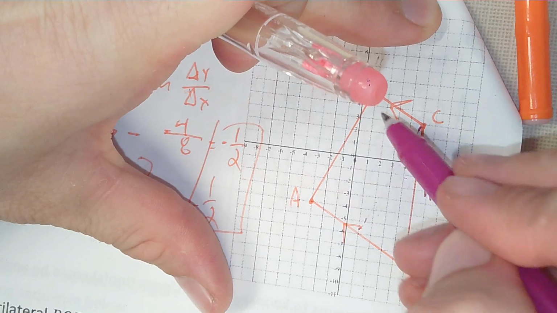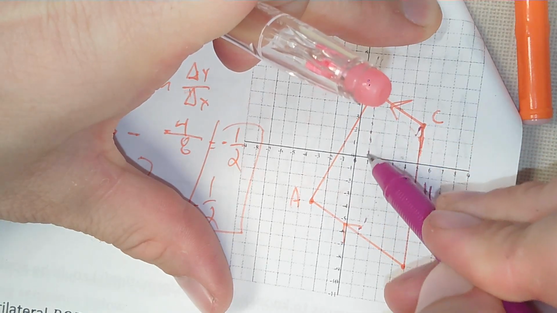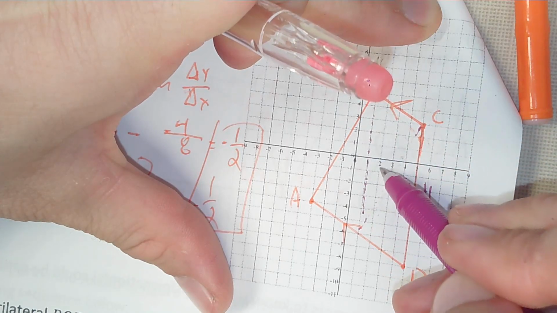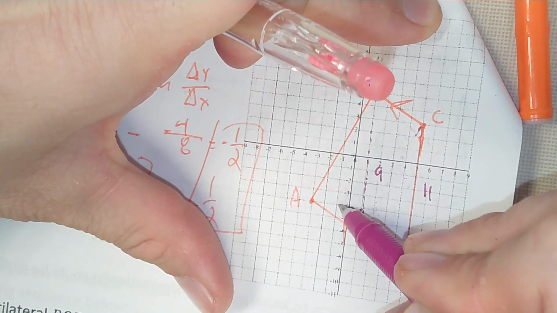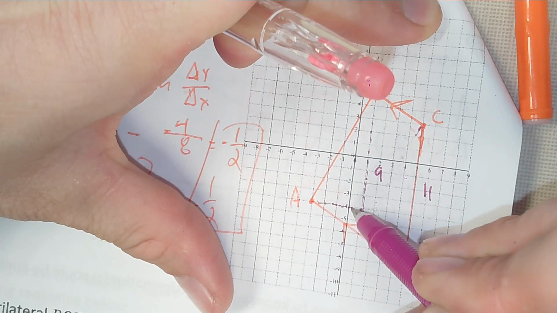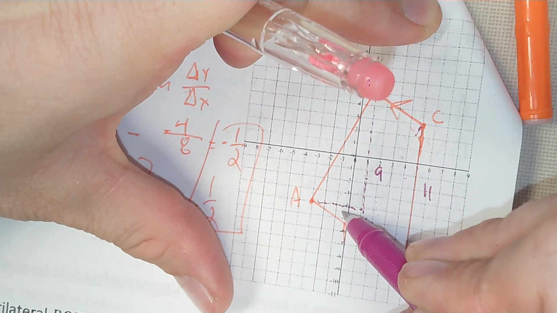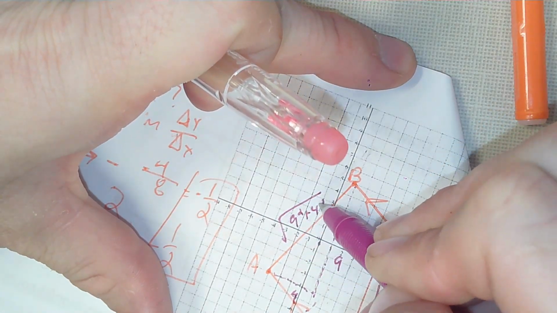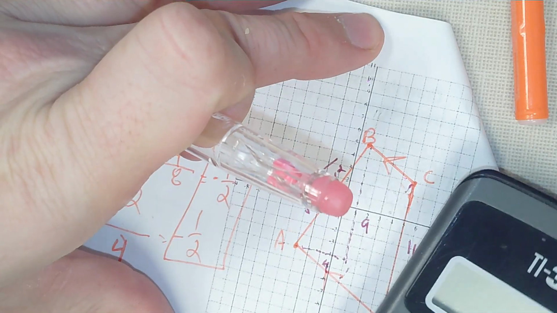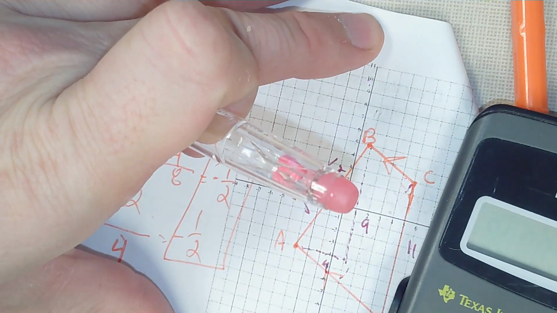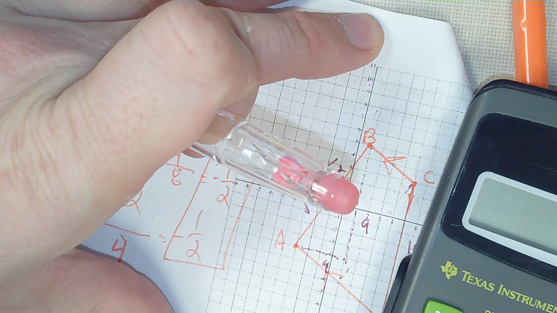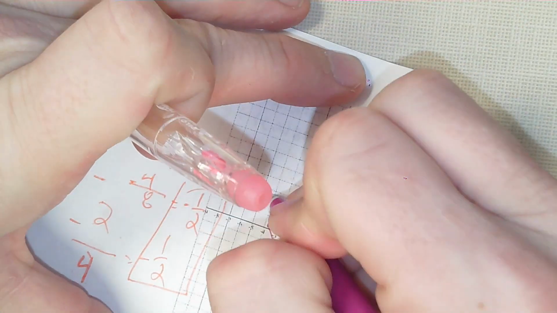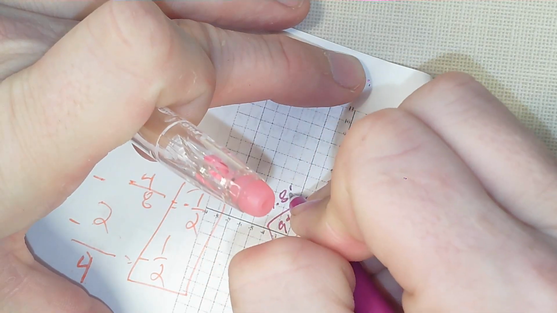And then from here to here, that's 5 to negative 4, so that would be 9, and this would be 1, 2, 3, 4, which would be 4. So this would be the square root of 9 squared plus 4 squared, which is 9.8-ish.